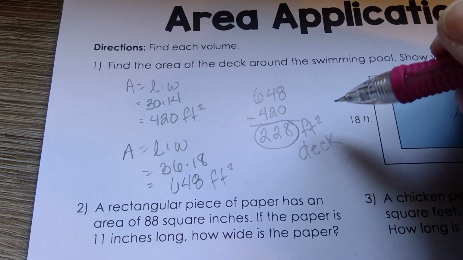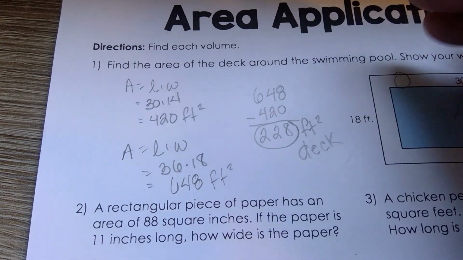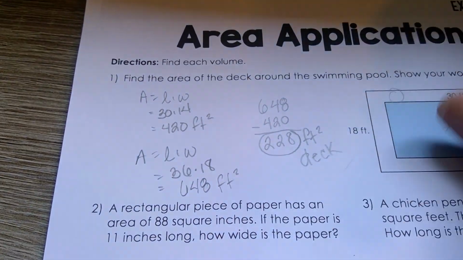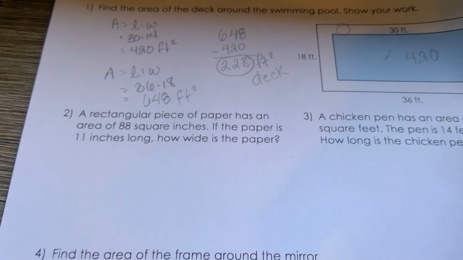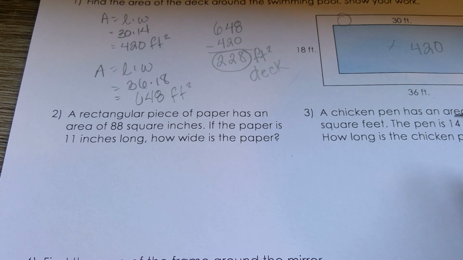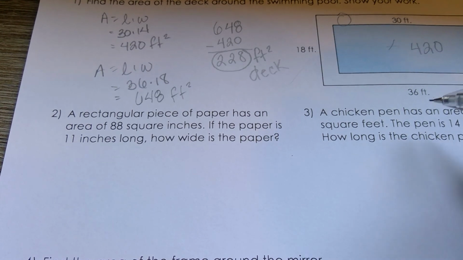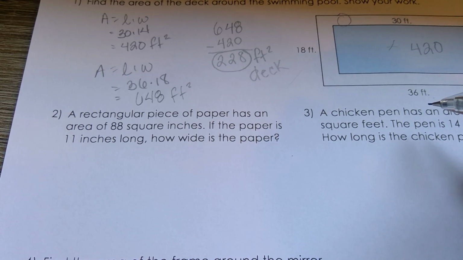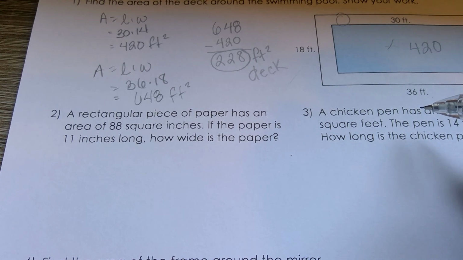All right. Okay. Let's look at that. Let's look at number 2. Okay. A rectangular piece of paper has an area of 88 square inches. If the paper is 11 inches long, how wide is the paper?